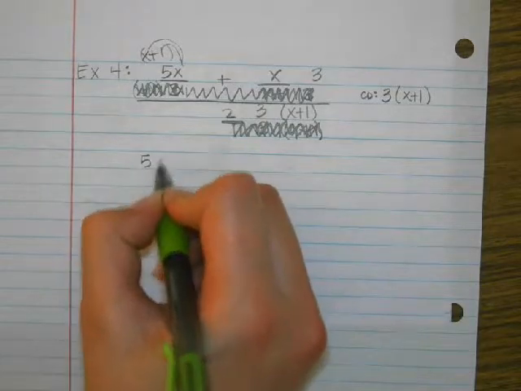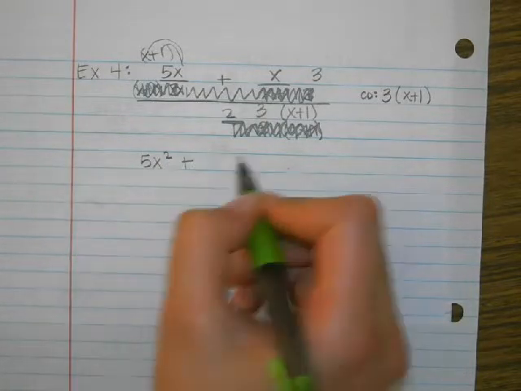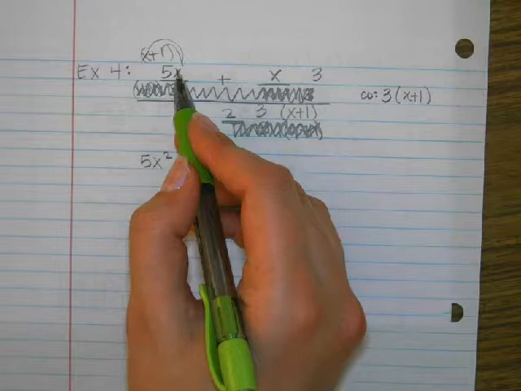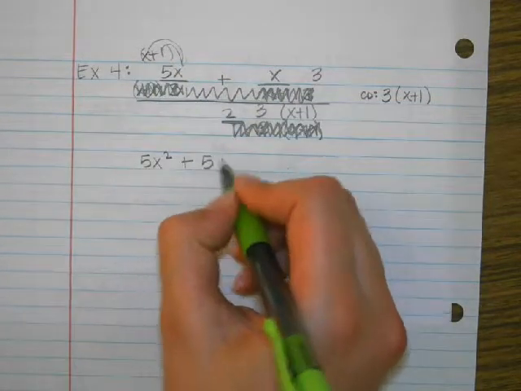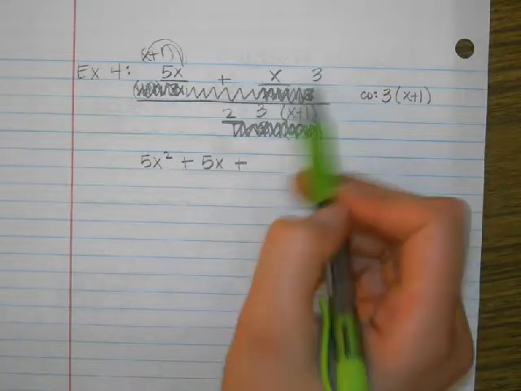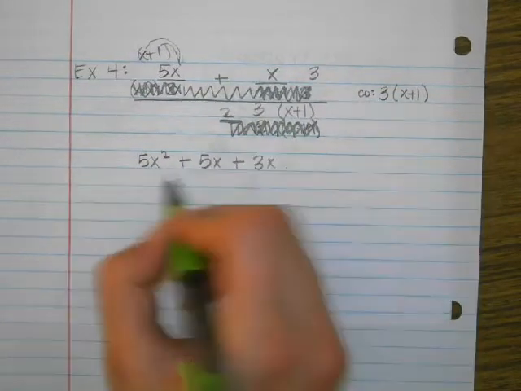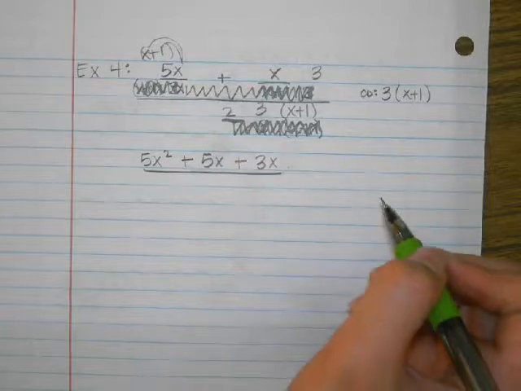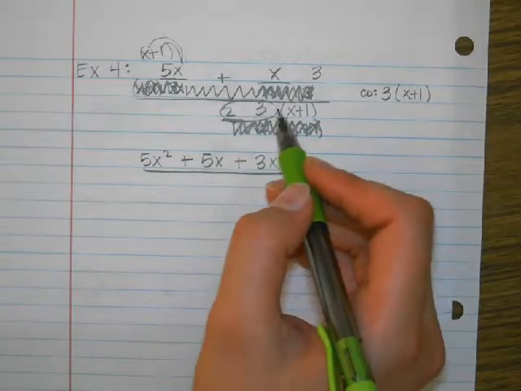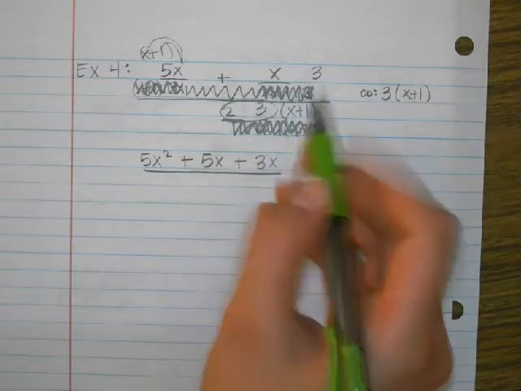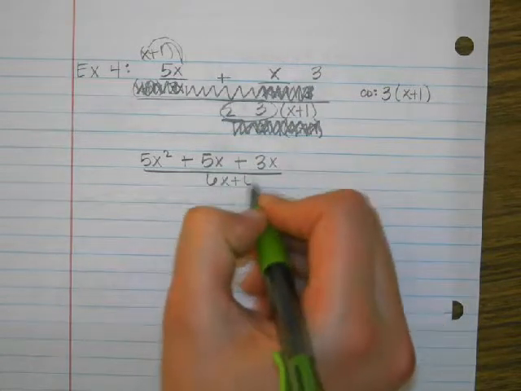5x squared plus 5x plus 3x, divided by... So we did 2 times 3 is 6. And then we took that 6 and we distributed it. 6x plus 6. Okay.